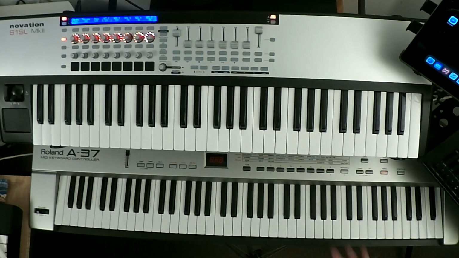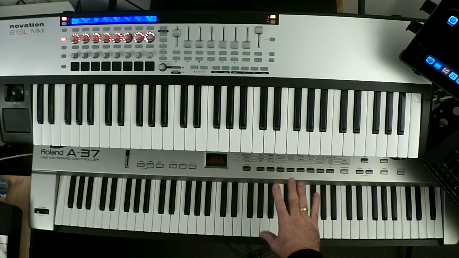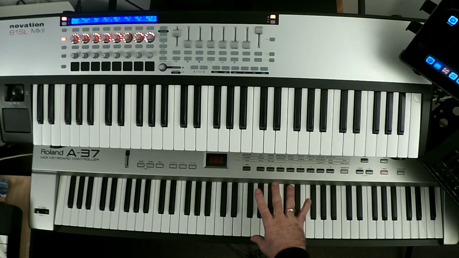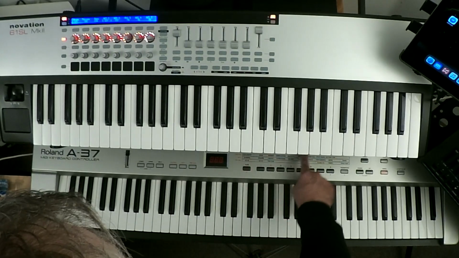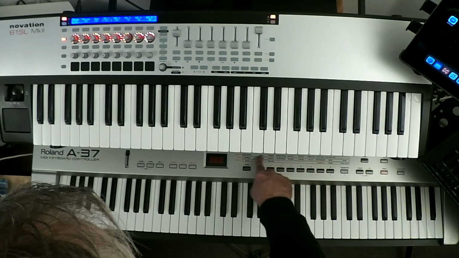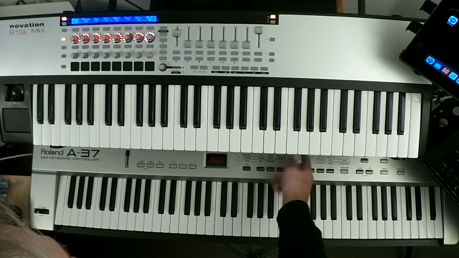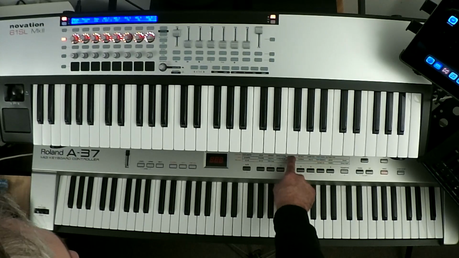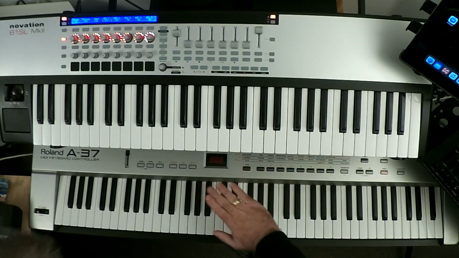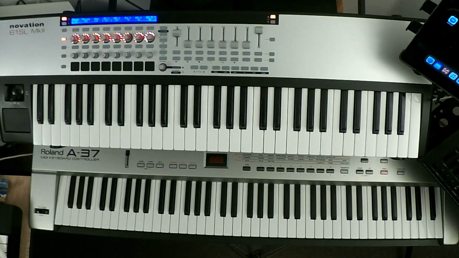So that's it about this controller. For controlling sounds that you programmed, once you make a program of that sound, you can call that sound with your own program with changes that you made on this controller. And that is about this controller.